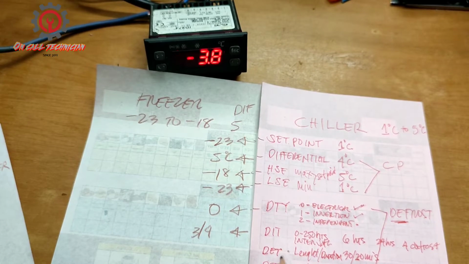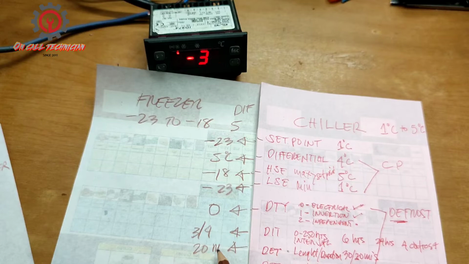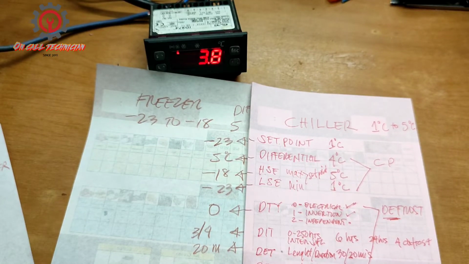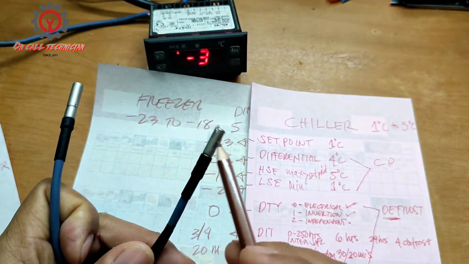And for the DEP, the DEP is the length of the defrost. For example, you choose 3, meaning every 3 hours your unit will defrost, and you're going to put a duration of 20 minutes here, and the 20 minutes duration will not happen once you use 2 sensors. Okay, for freezer setting, always use 2 sensors.